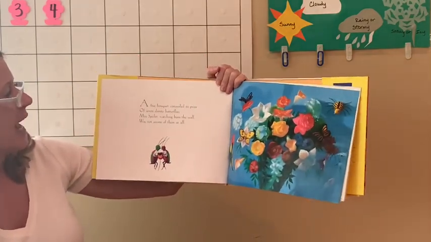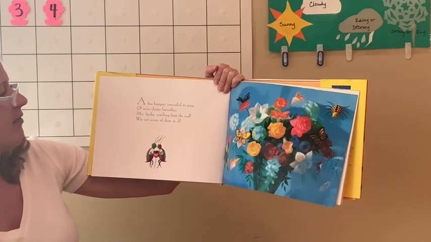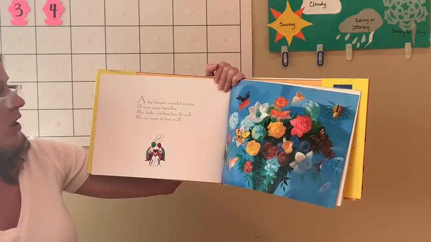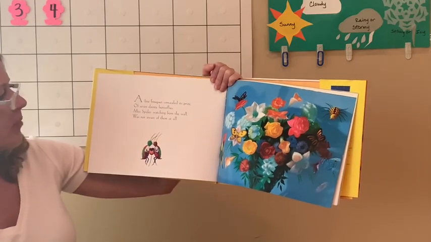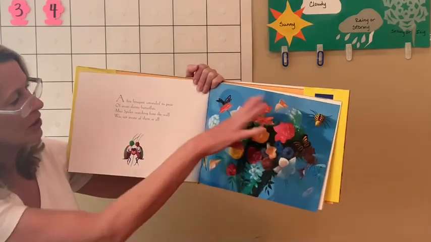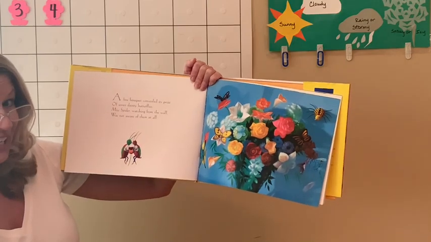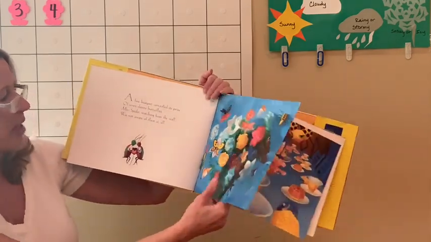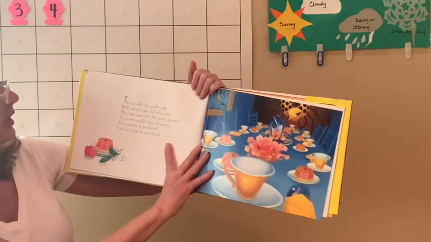A fine bouquet concealed its prize of 7 dainty butterflies. Miss Spider, watching from the wall, was not aware of them at all. Why do you think she didn't see them? They're kind of camouflaged, aren't they? Those roses and flowers are so colorful, and so are the butterflies. She doesn't even see them there.